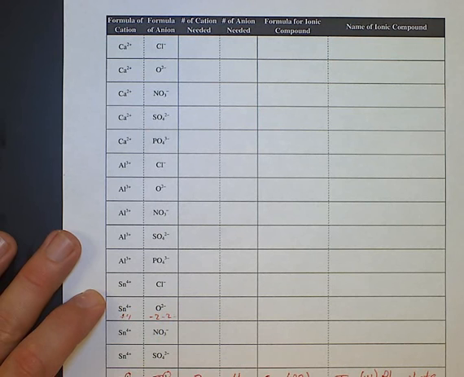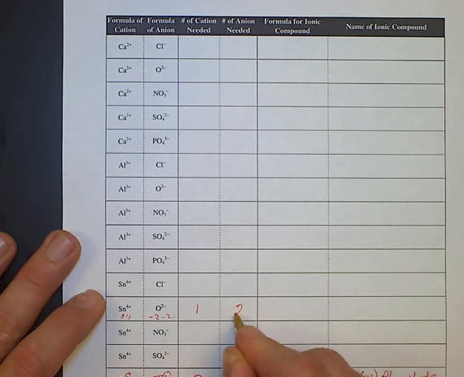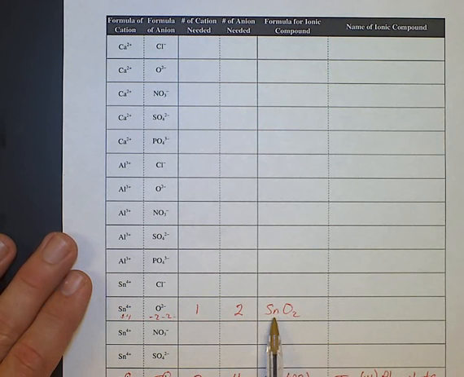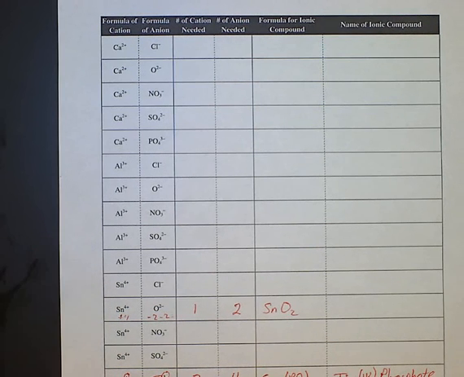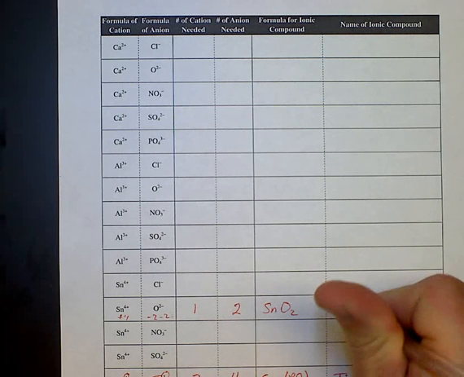Make sure your subscripts are the lowest factor, meaning that we can't just cross these and make a 4 and a 2 because those can be reduced to a 2 and a 1. So when we write the subscripts, and so I'm going to need 1 tin and 2 oxides, we need to make sure that our subscripts are reduced. We would not want to write this as SnO4 because our subscripts would not be reduced. So this one would be tin(IV) oxide.